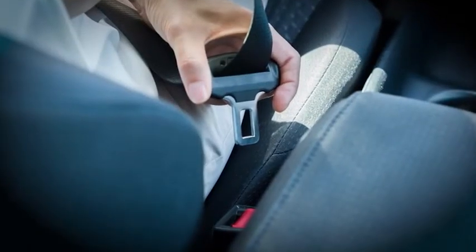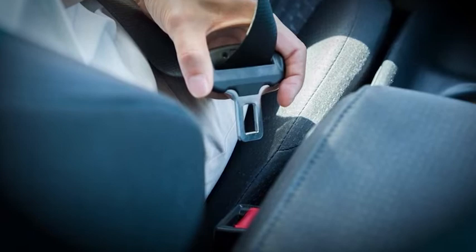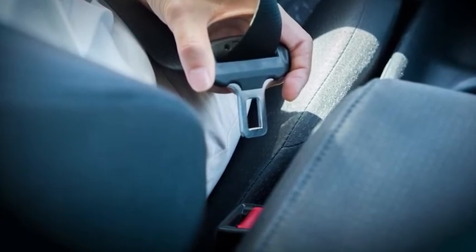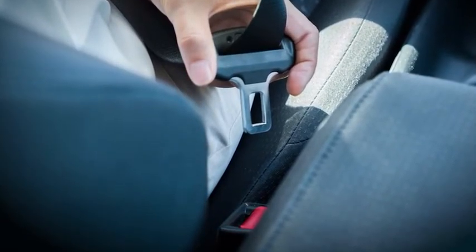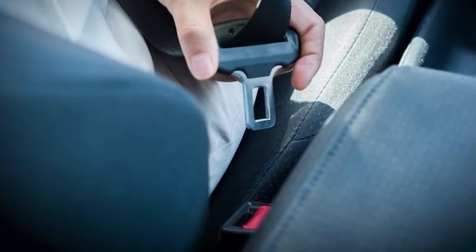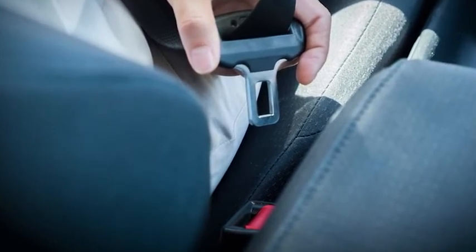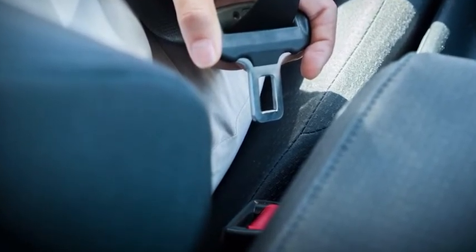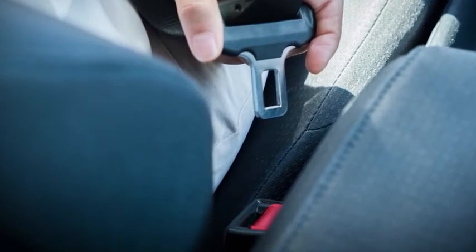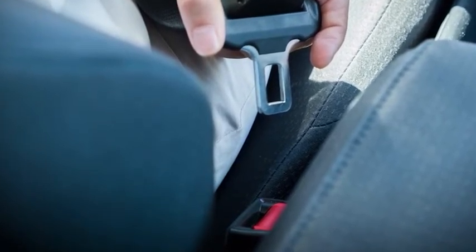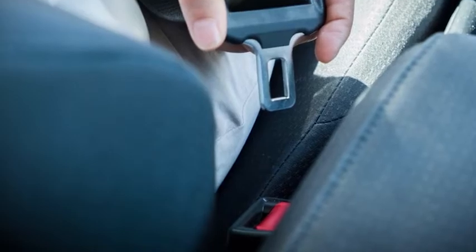So take seatbelts. A seatbelt is designed to minimize injury in the event of an accident, but it won't help you avoid an accident. In fact, some studies have shown that seatbelts present a moral hazard problem, that drivers wearing seatbelts might drive more recklessly and get into more accidents because the danger of injury in an accident is reduced.